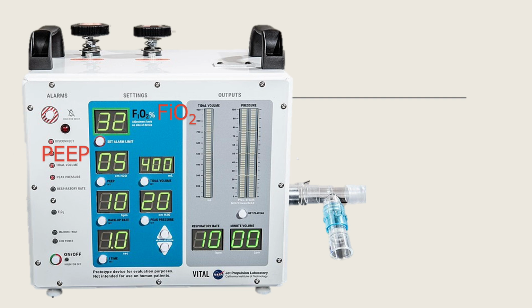Now, PEEP, that is how much pressure you would use to burst open the alveoli. Those stiff, collapsed alveoli, how are you going to open them up? You need to maintain a little bit of pressure at the end of expiration so that they do not all collapse. This is called positive end expiratory pressure.